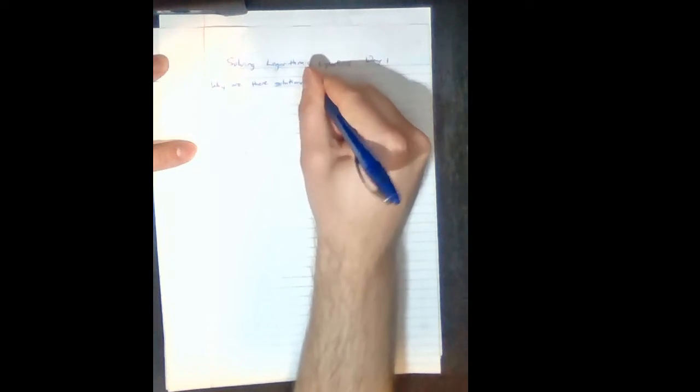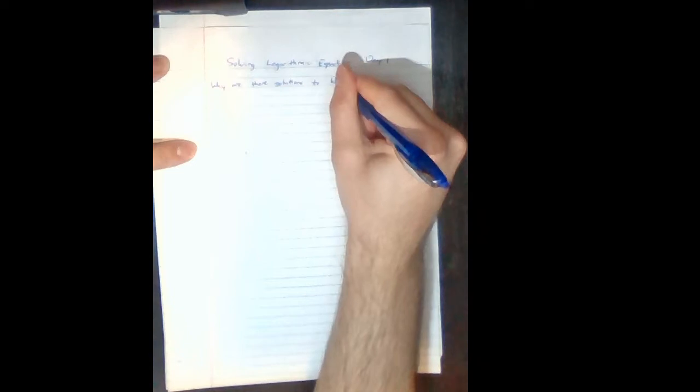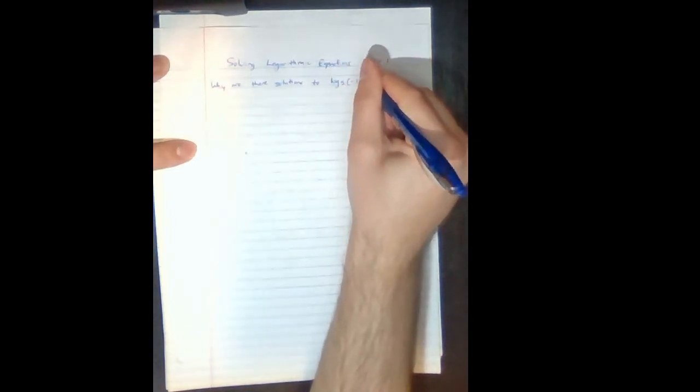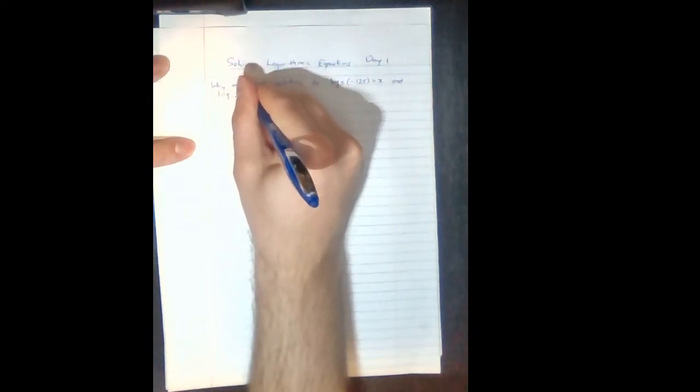First question is asking: why are there no solutions to log base 5 of negative 125 equals x, and log base negative 2 of 18 equals x?